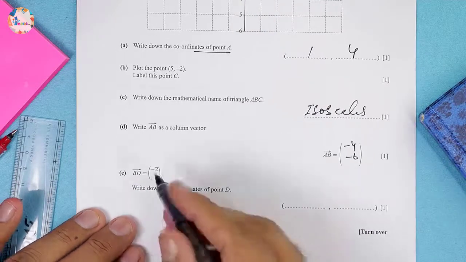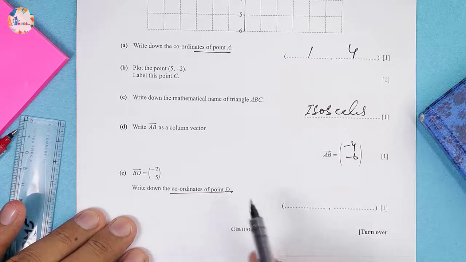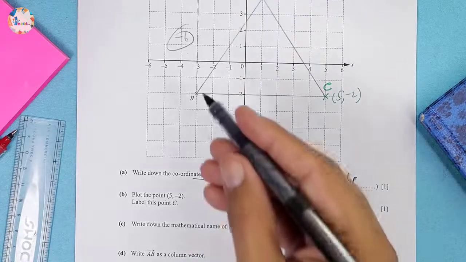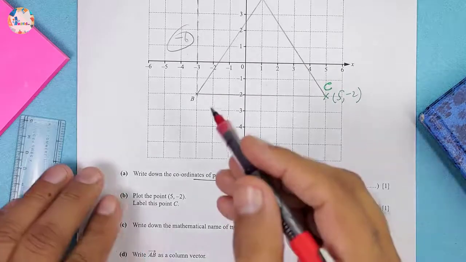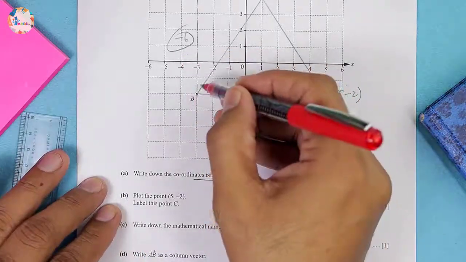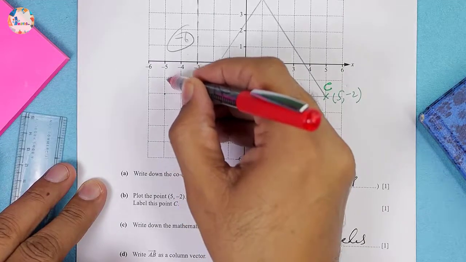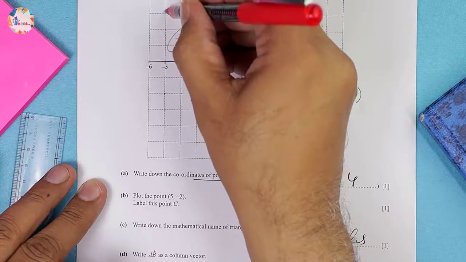Then BD is minus 2 and 5. Write down the coordinates of D. So BD is minus 2 and 5, and we can check from here. Minus 2 and 5 will be 1, 2, 3, 4 and 5 over here.